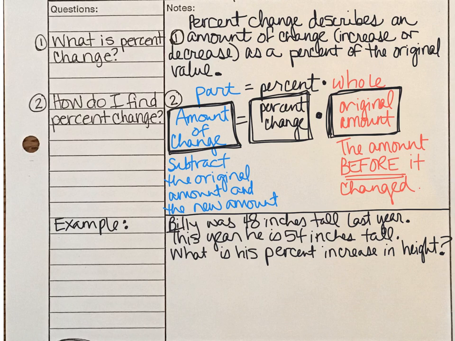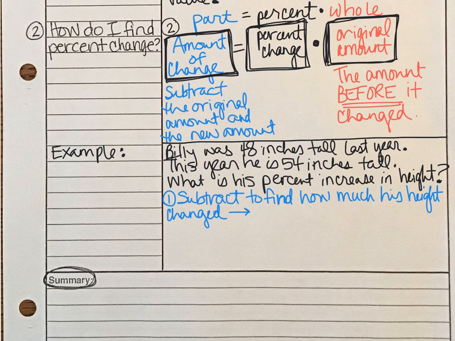Copy this problem on your paper. Billy was 48 inches tall last year. This year he is 54 inches tall. What is his percent increase in height? Step 1 is to subtract to find how much his height changed. So for this problem, his original height was 48 inches and his new height is 54 inches. So we're going to subtract 54, take away 48, and we know that his height changed by 6 inches.